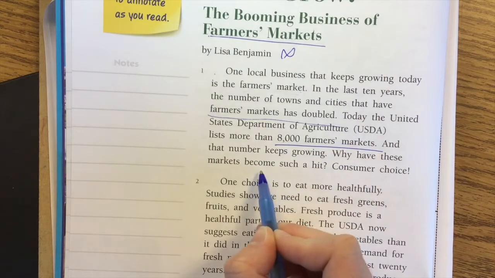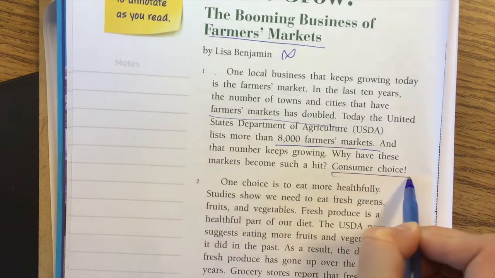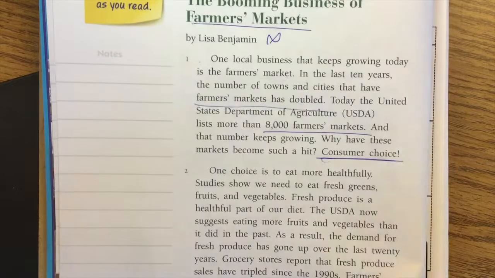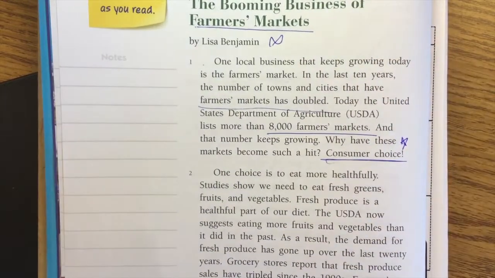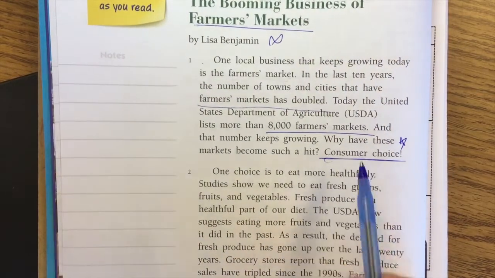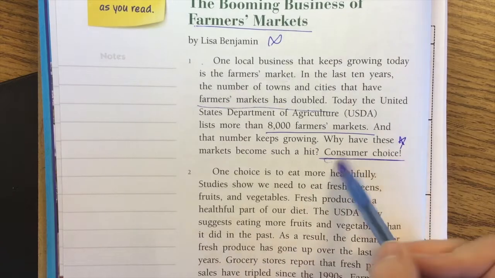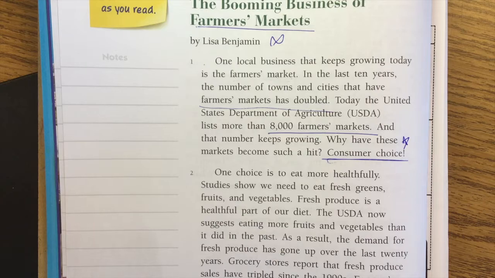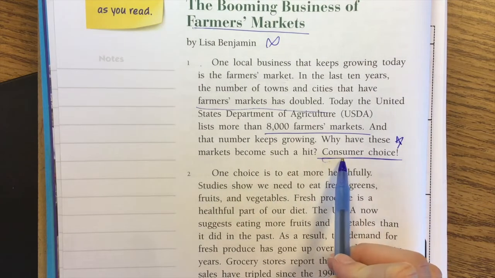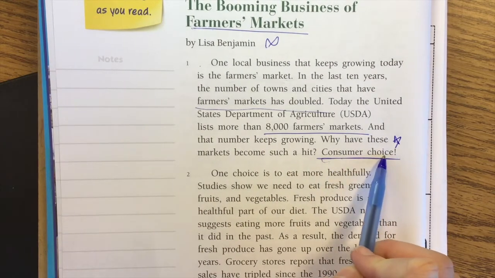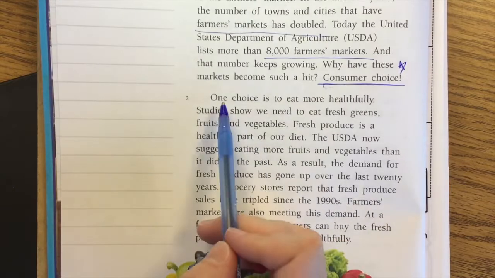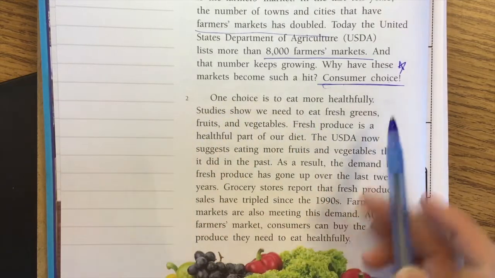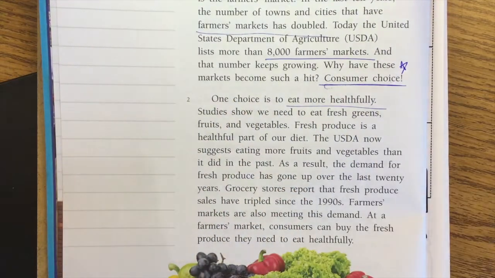Why have these markets become such a hit? Consumer choice. All right, I'm going to underline that, and I'm actually going to star right here because I think this might be the main idea, because I think this is going to be really important and what's going to be talked about in the rest of the reading. Consumer means people that buy things, and choice means you make a decision. Let's keep reading. One choice is to eat more healthy. I'm going to underline that key detail.